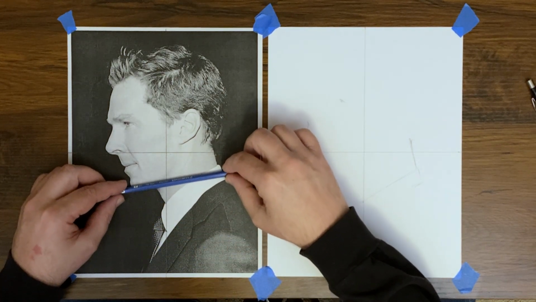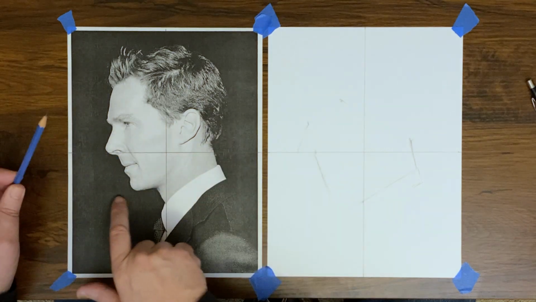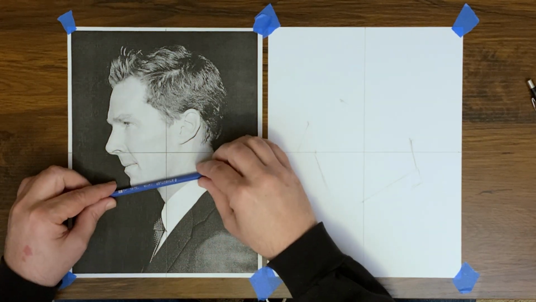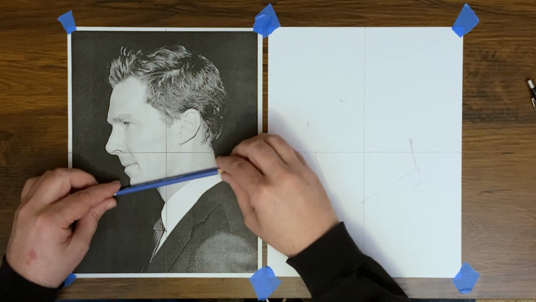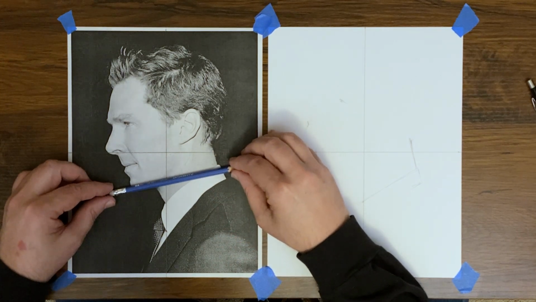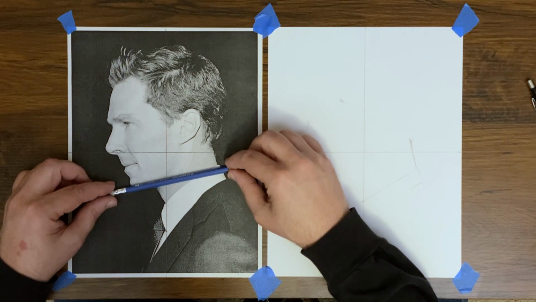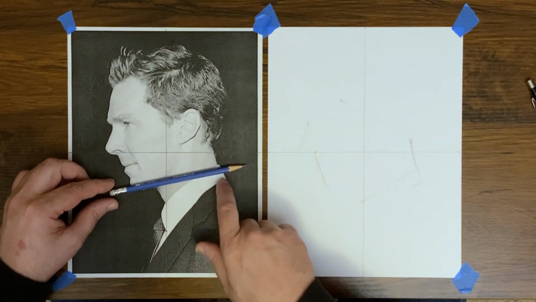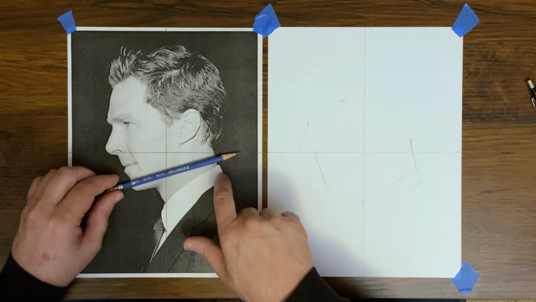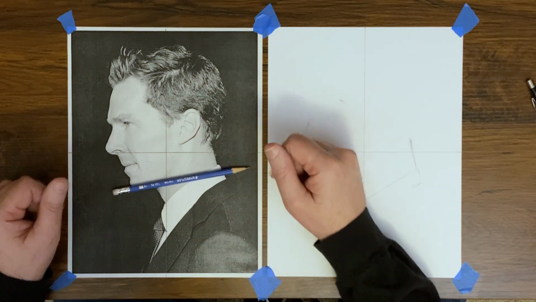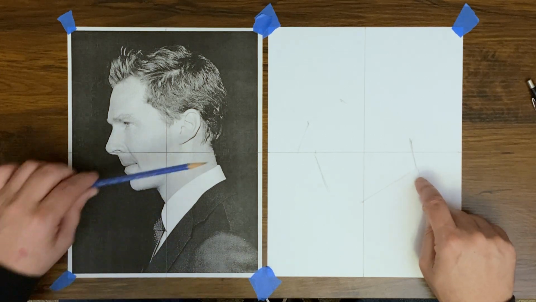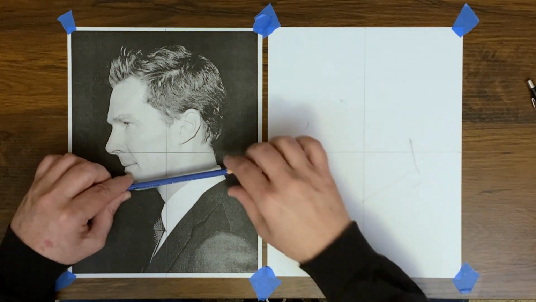I'm also looking now at the bottom of his chin. Does it line up with, or point towards, anything? And I'm seeing it point to the center of his collar. And we know where that is.